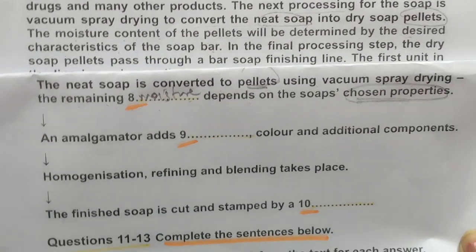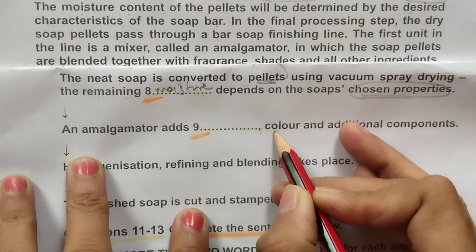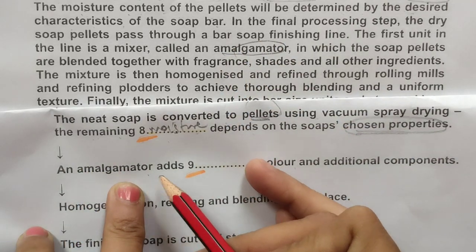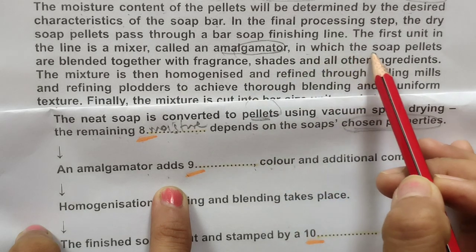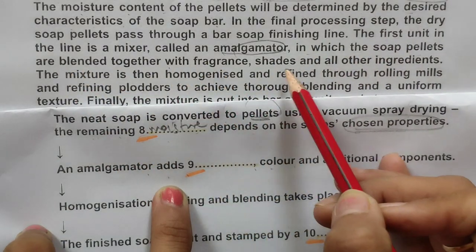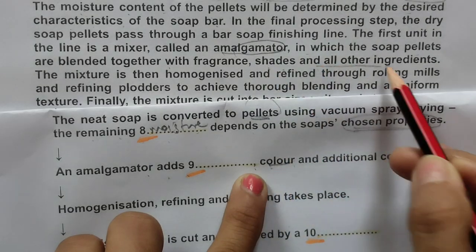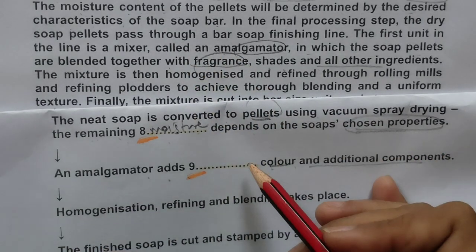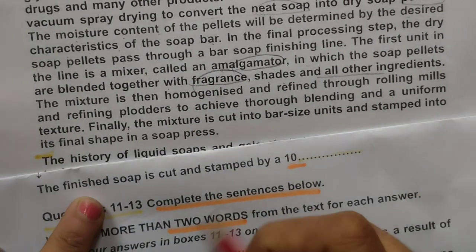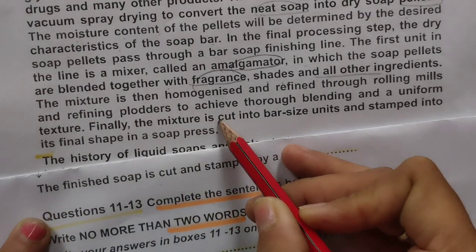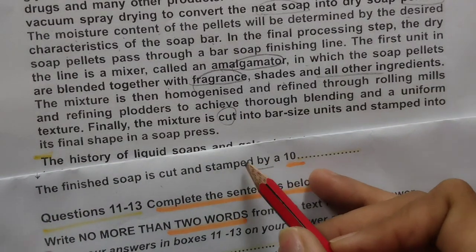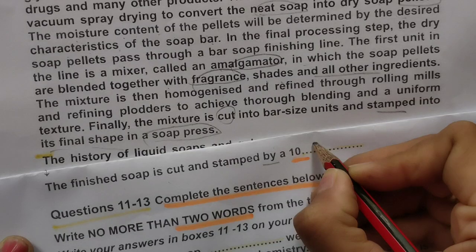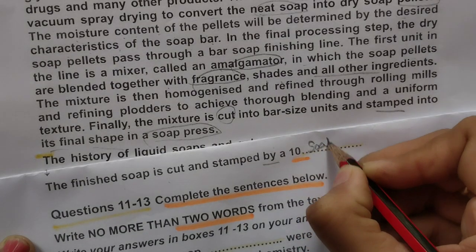9th, an amalgamator adds. Now the words after the blank are important. Amalgamator word is here. See this? We are looking for this. Adds, in which soap pellets are blended together with fragrance, shades, color and all other ingredients and additional components. So we can write here fragrance. Next, the finished soap. Soap is cut, and stamped into its final shape in a soap press. So it means we can write here soap press.